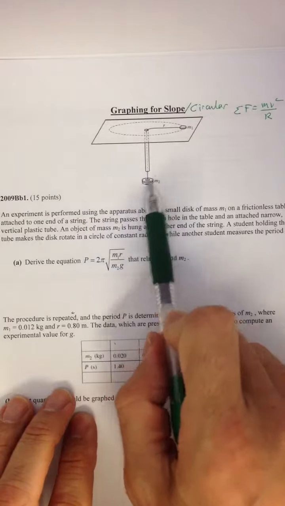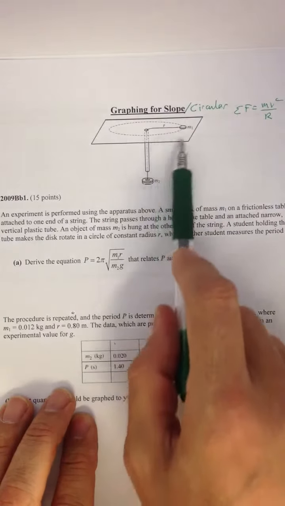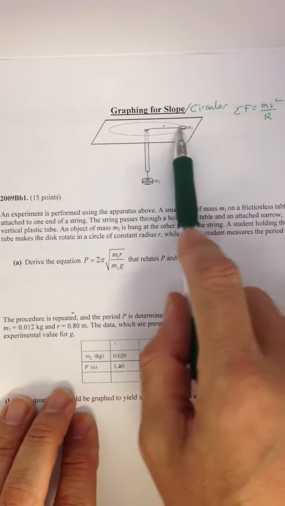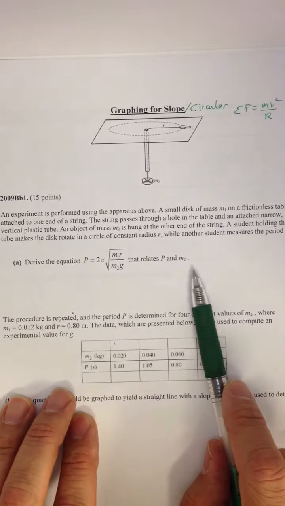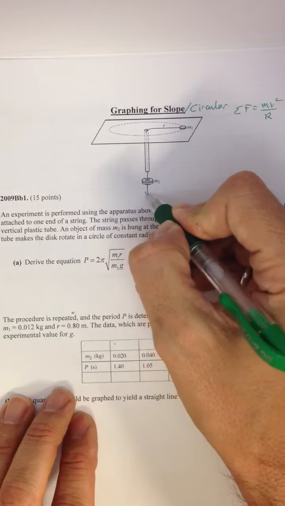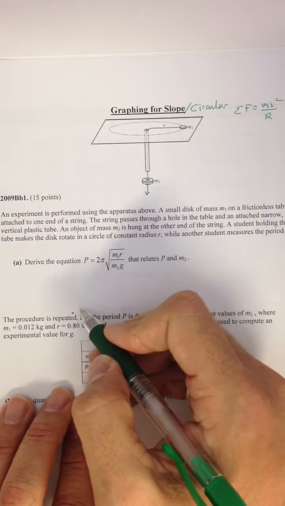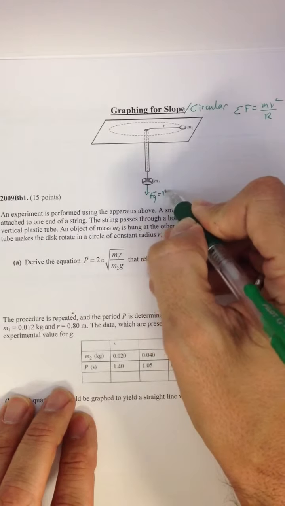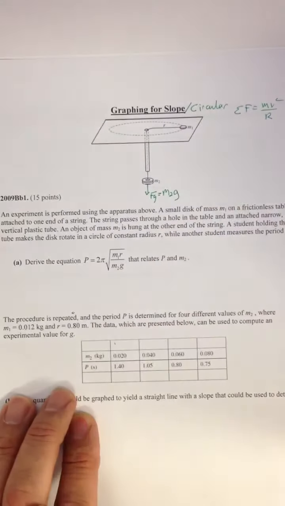This is an apparatus we actually did an experiment with in class. Ours was just a stopper, but we have a disk on a frictionless table going around. They did that so they could make it flat. And we put this mass on the end of there so that we know exactly what force gives us the sigma F equals mv squared over r. For this case, it's gravity, and it's going to be the m2g gravity.